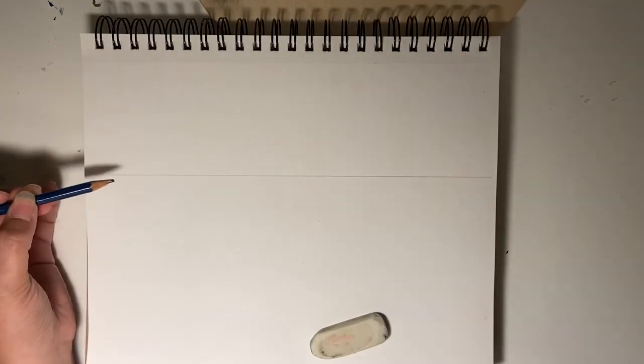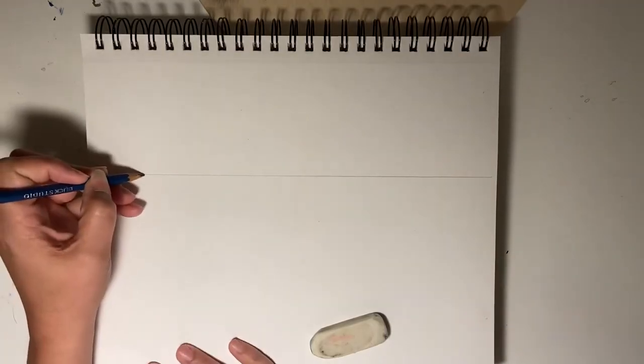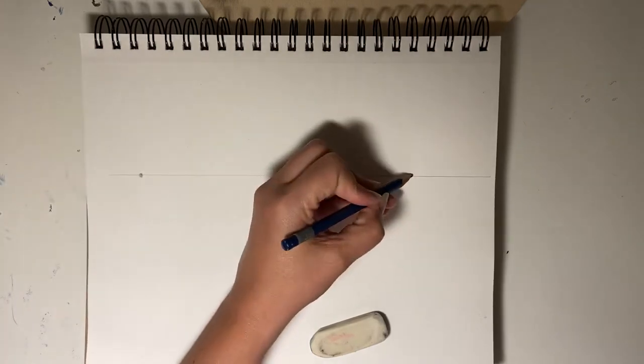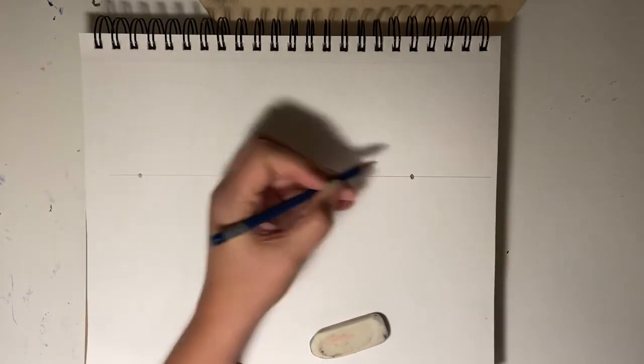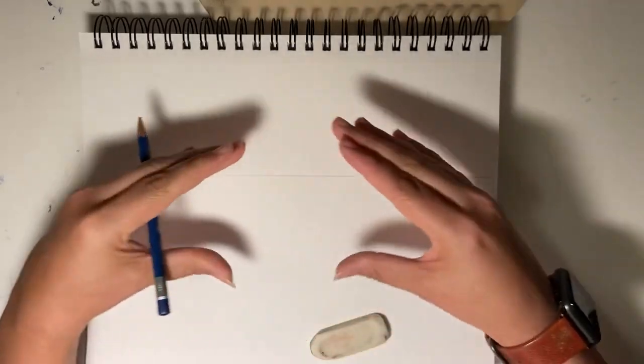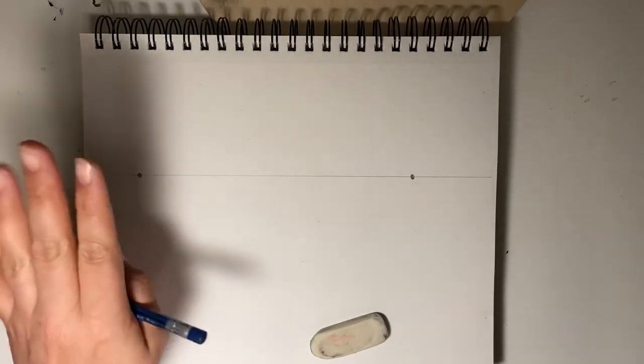And so we're going to be doing 2-point perspective today. So I'm going to put 2 vanishing points on my horizon line. The vanishing points are just where everything looks like it's going to disappear to. So when we did 1-point perspective, we started off with the front of the building, and then the depth would go to the vanishing point.